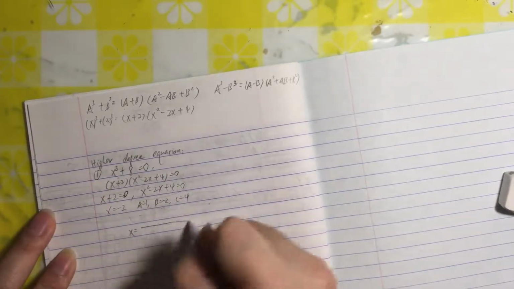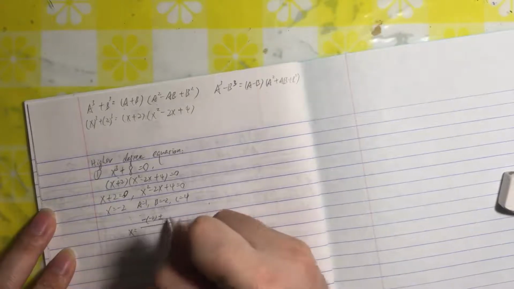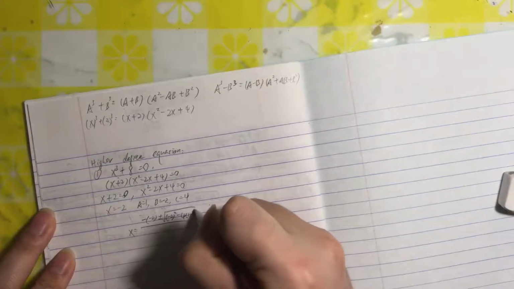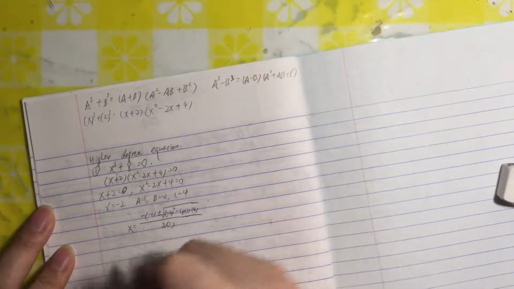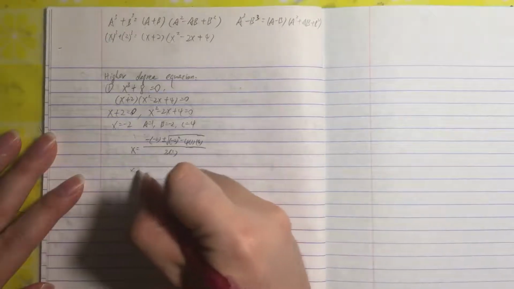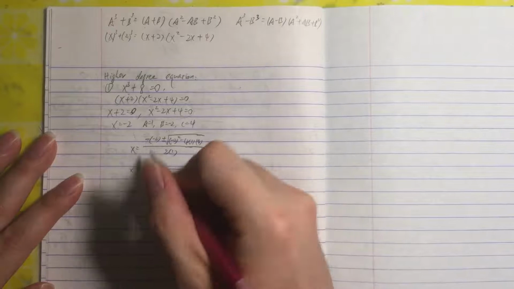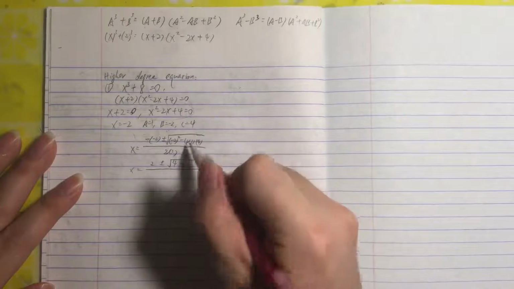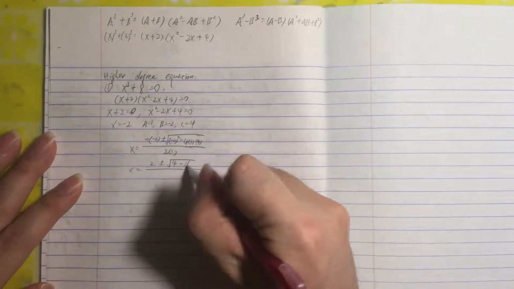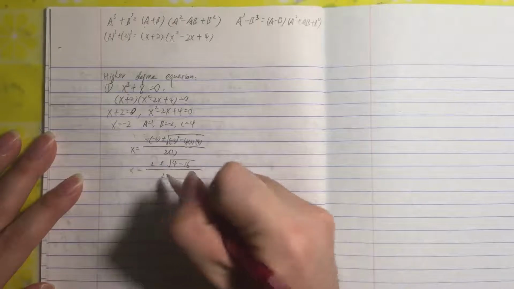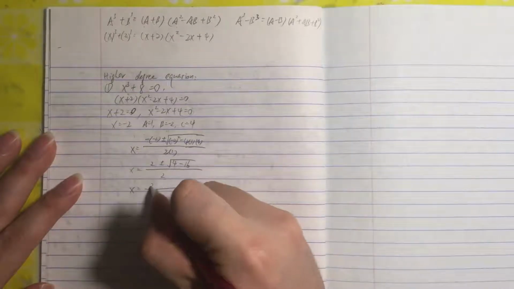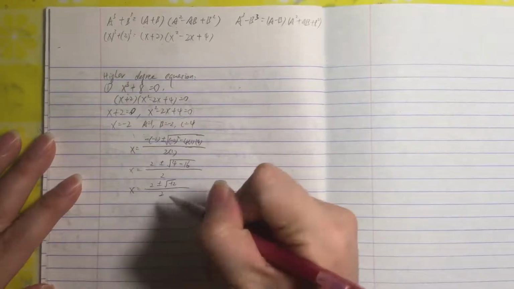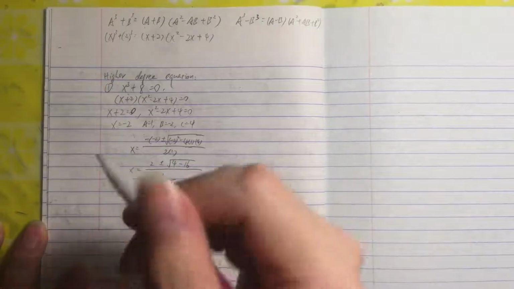s equal to negative B plus or minus square root of B squared minus 4AC all over 2A. Next, if we simplify, negative negative 2 is 2, plus or minus the square root of negative 2 squared, which is 4, minus 4 times 1 times 4, which is 16. On the bottom, 2 times 1 is 2. Keep simplifying. 4 minus 16 is negative 12.